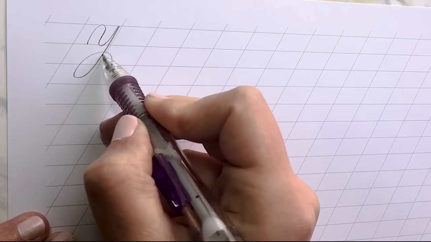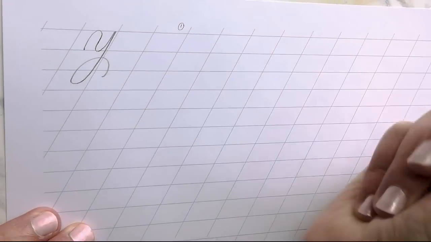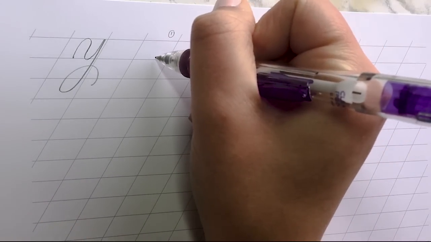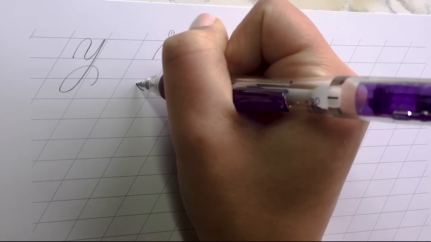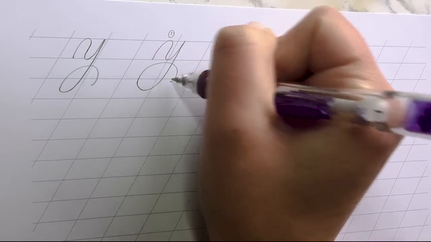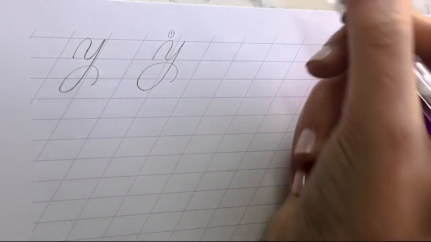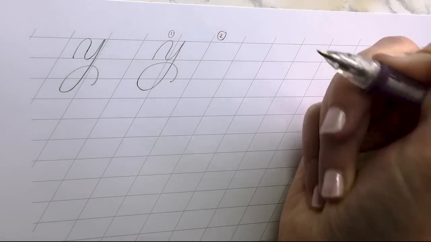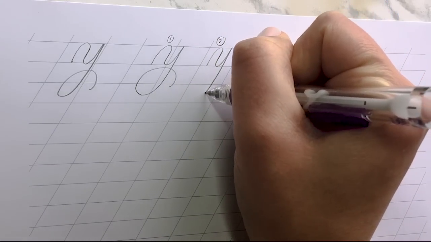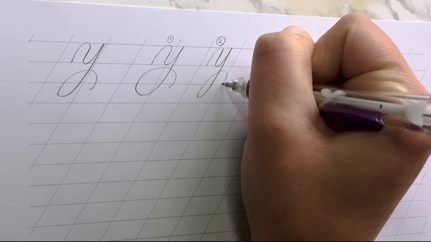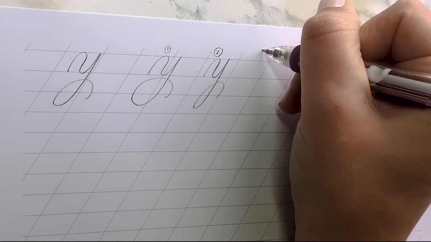So first, let's look at just the loop part of this, and we're going to make changes to the loop. So number one, we're going to make the loop bigger. So the loop is going to extend further to the left. So here, the width of this loop is wider than the width of this loop, and it gives it a different look. Similarly, you can make the loop smaller. So you can make it more narrow. And that also changes the look and feel of the letter.